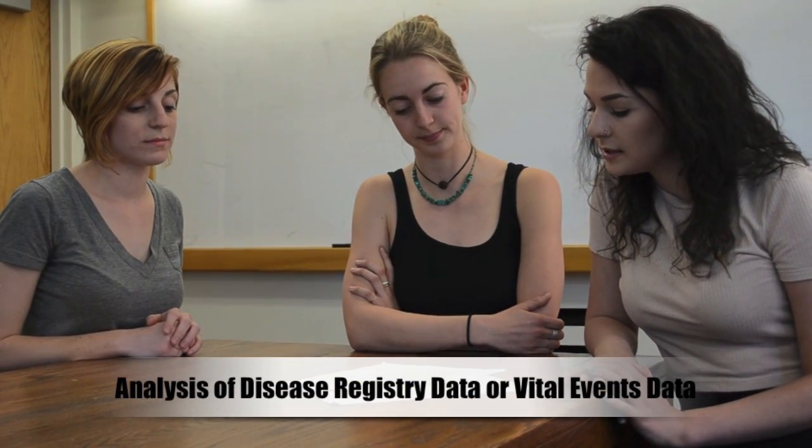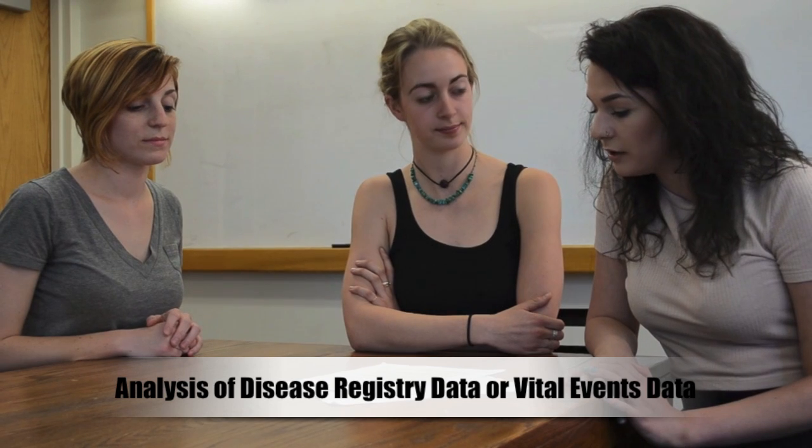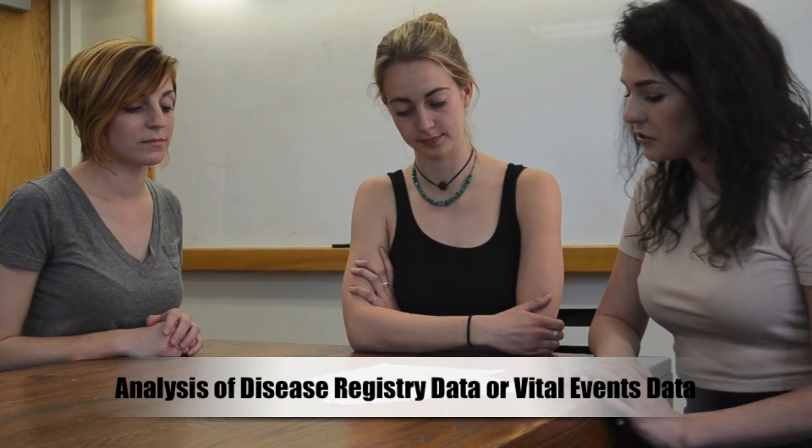An analysis of disease registry data or vital events data. Disease registry data can be collected from a local hospital, and it can be used to compare death rates or rates of diseases, like cancer, in specific areas. It can also answer questions like: does our town have a higher rate of lung cancer than the state average?